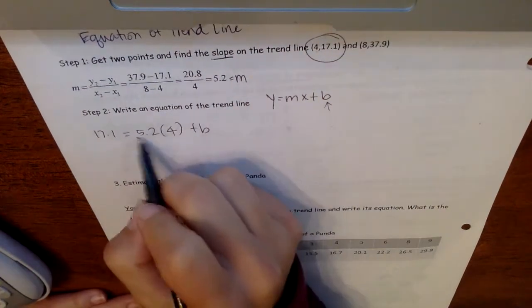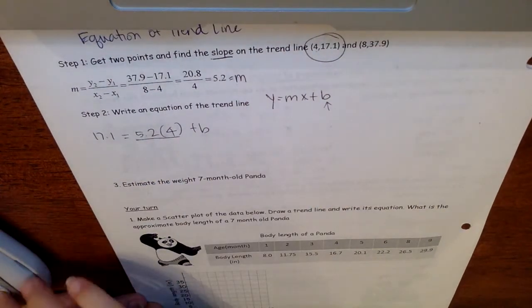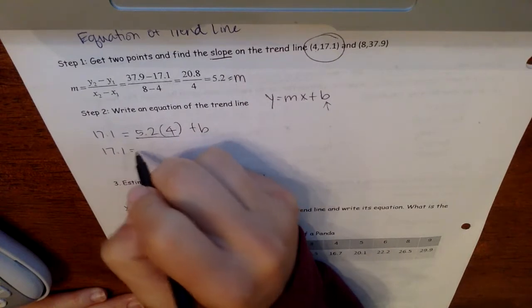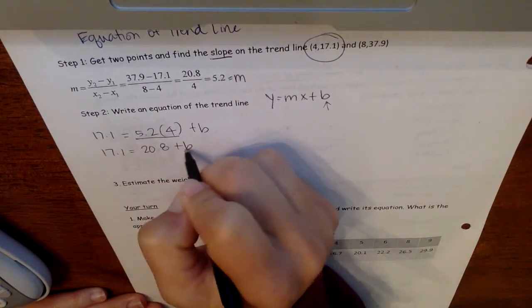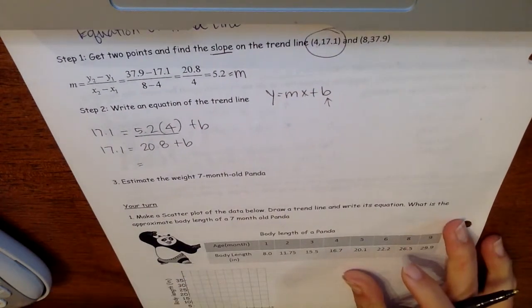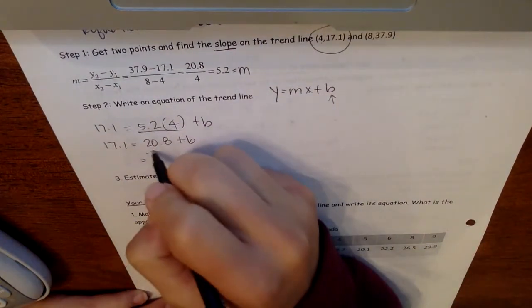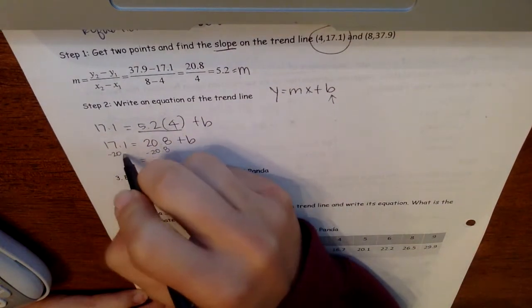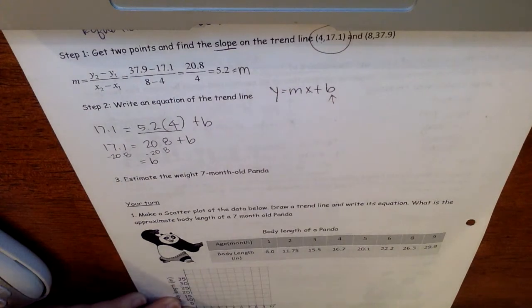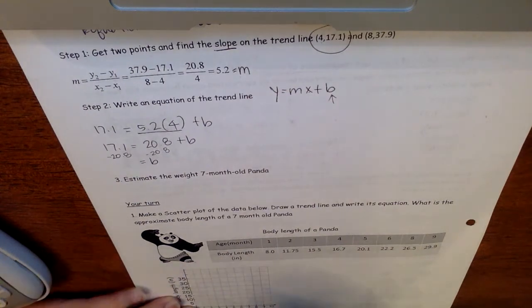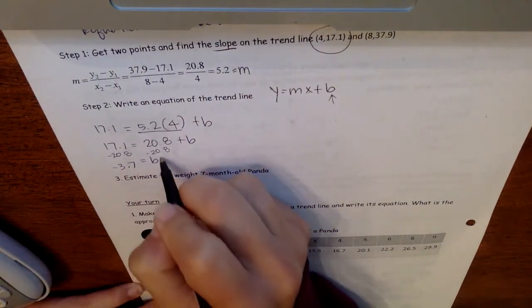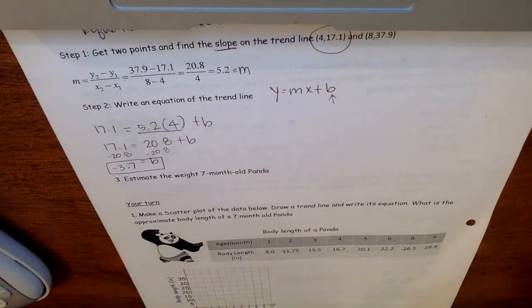We're going to multiply 5.2 times 4, we get 20.8, and then we have to subtract 20.8. And negative 3.7 is our b.